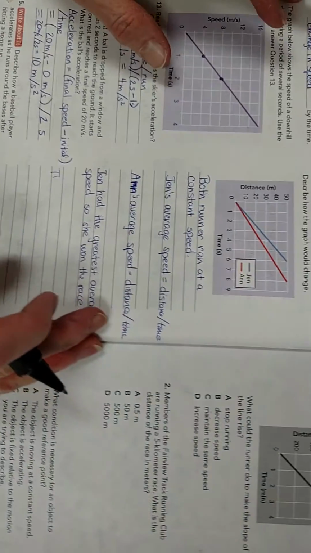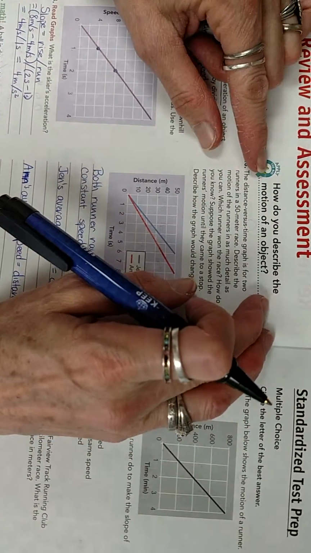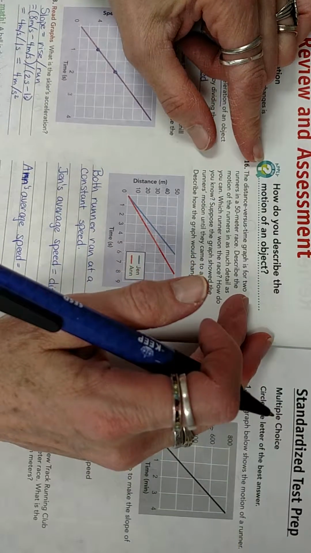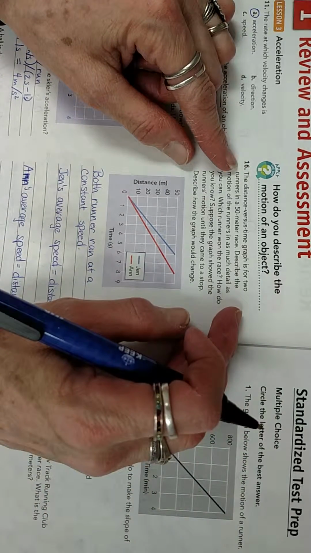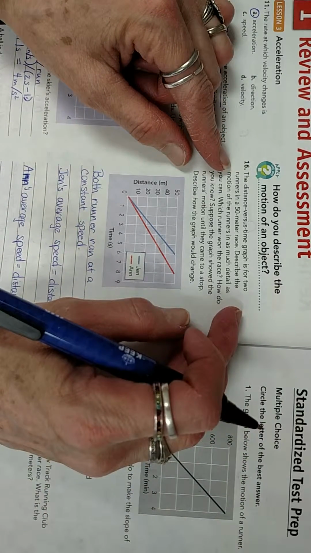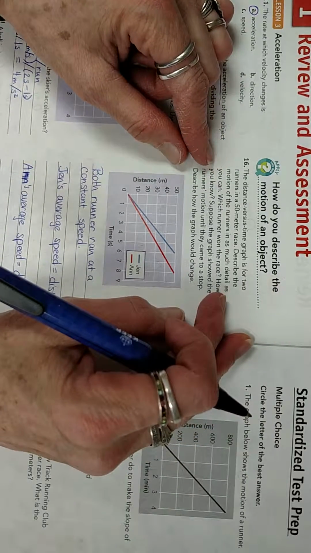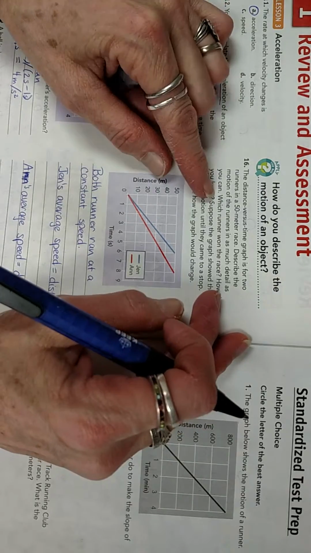All right, final question. In looking at how do you describe the motion of an object, a key statement in this unit, the distance versus time graph is for 2 runners in a 50-meter race. Describe the motion of the runners in as much detail as you can. Which runner won the race? Let's just start there.